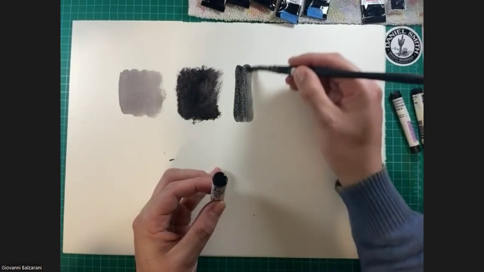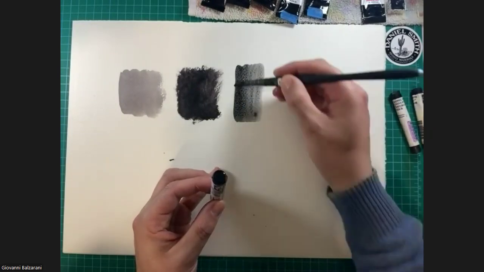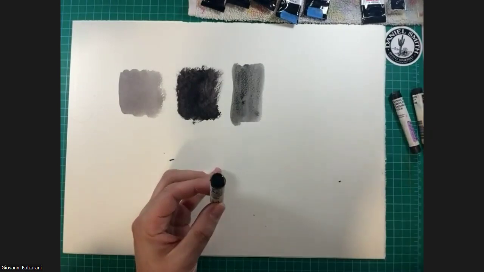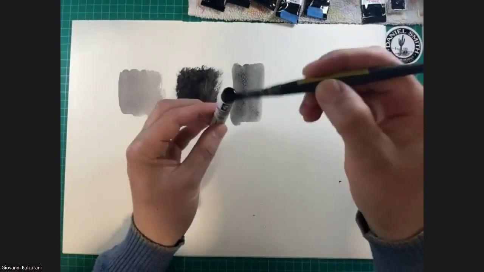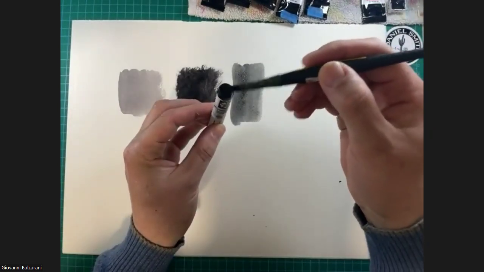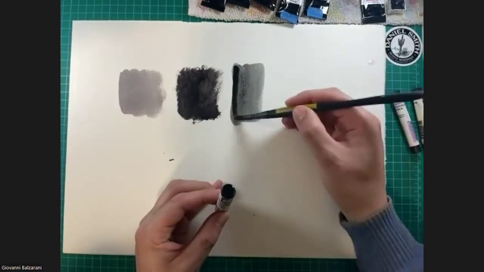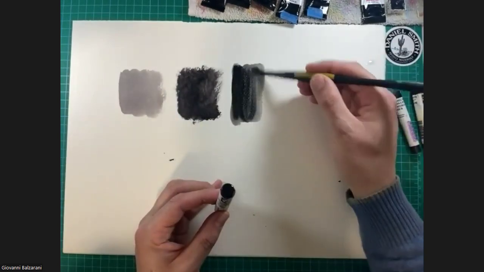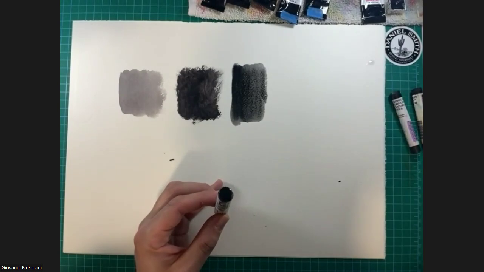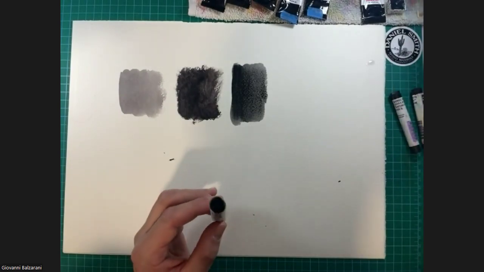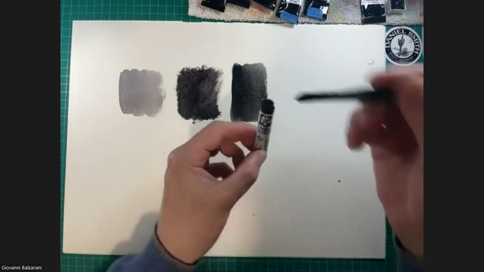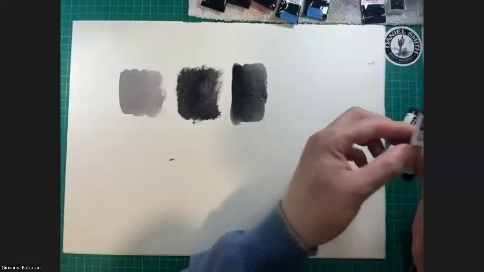And I love this. One of my sandwich combinations is the first layer is lamp black, the second is shadow violet or Italian Venetian red, and the other layer is lamp black.